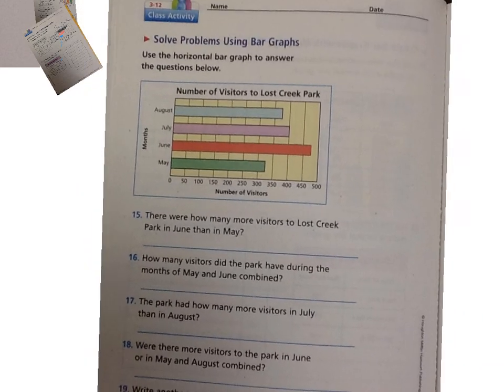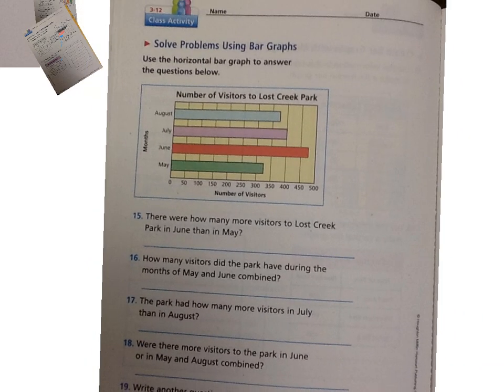The last page here, I think there's just 4 pages. It kind of refreshes everything. It says use the horizontal bar graph to answer the questions. There were how many more visitors to Lost Creek Park in June than in May? Whenever it says how many more than, you would think it's addition, but it's actually subtraction.